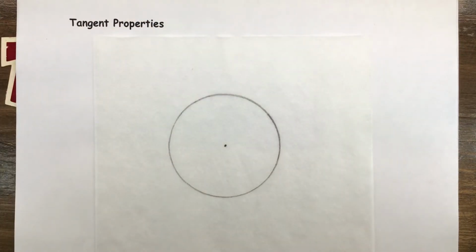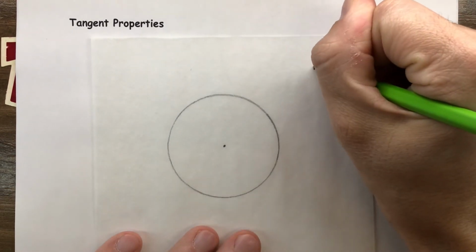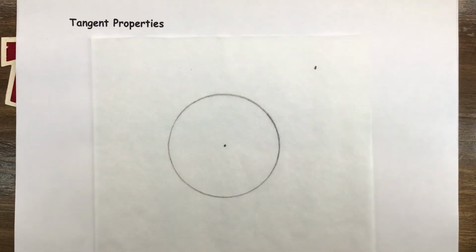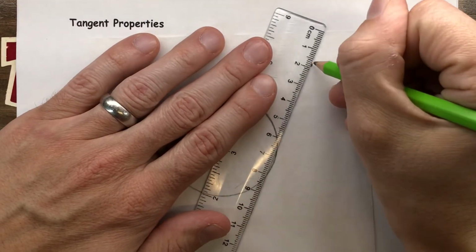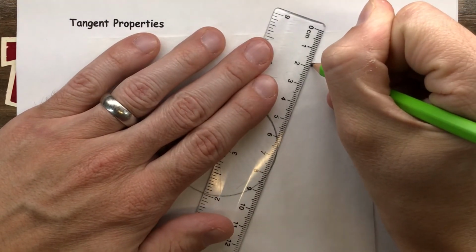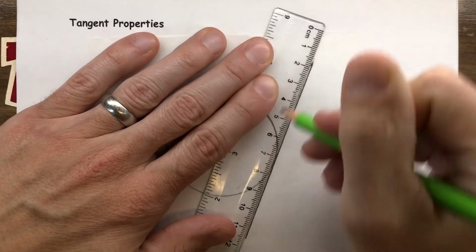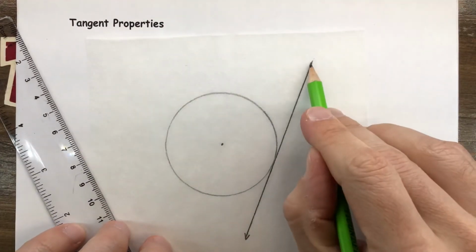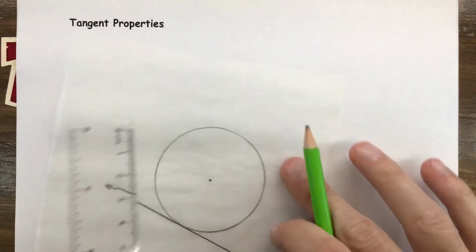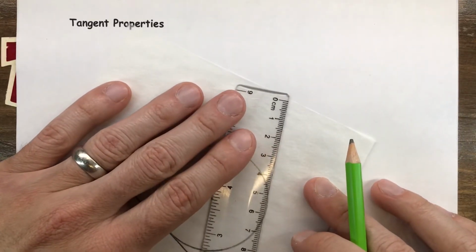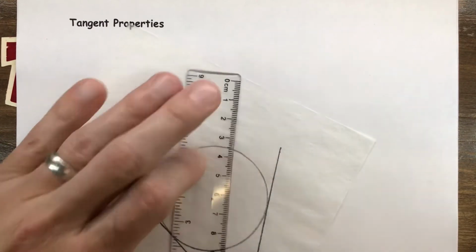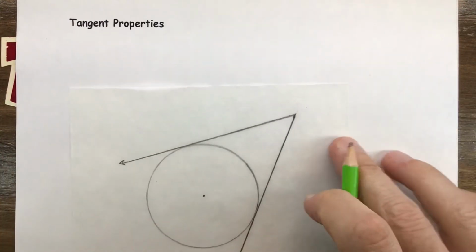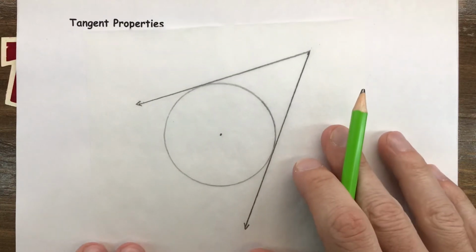All right, and then what I'm going to do is identify a point that is outside of the circle. Let's make that point here. Okay, and then using that point, I'm going to draw two tangent lines. I'm going to draw one here, leaving that as an endpoint, and I'm going to draw one here. Okay, again, with that as an endpoint here.